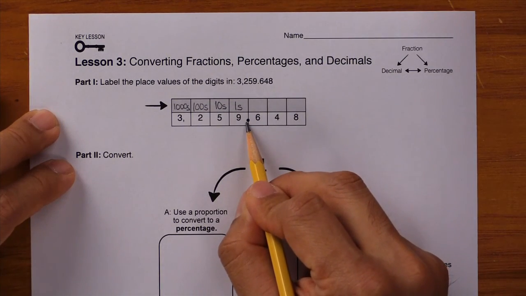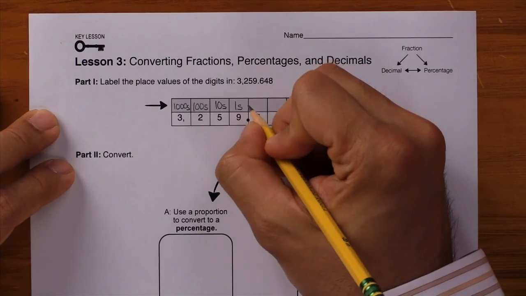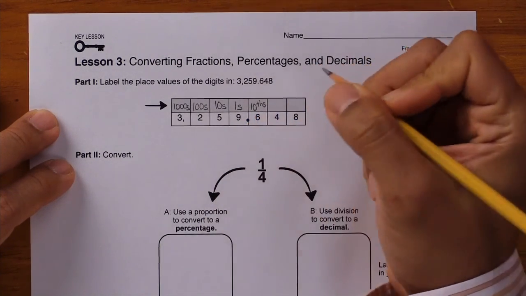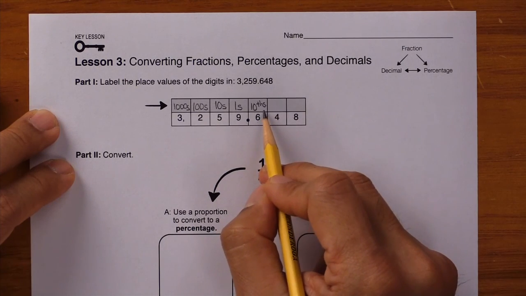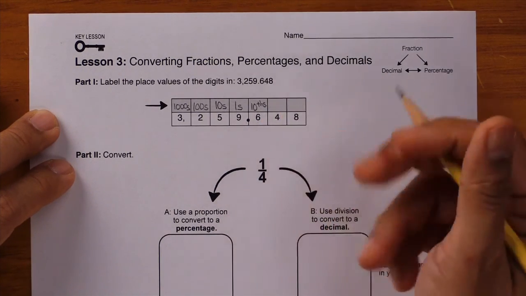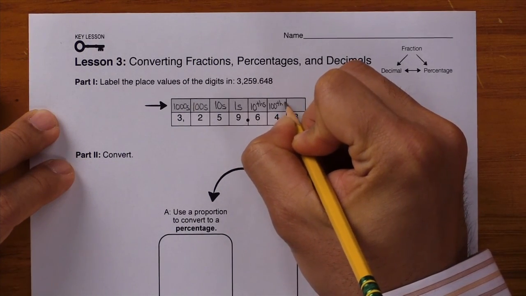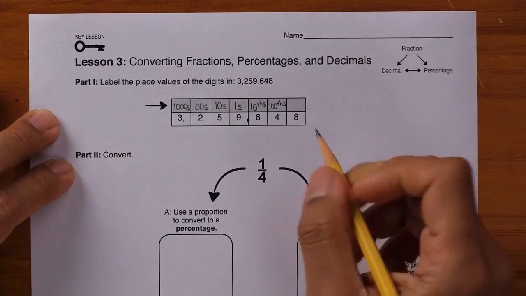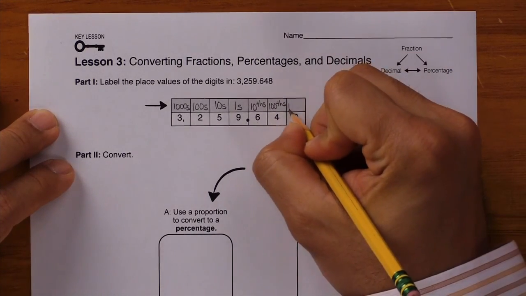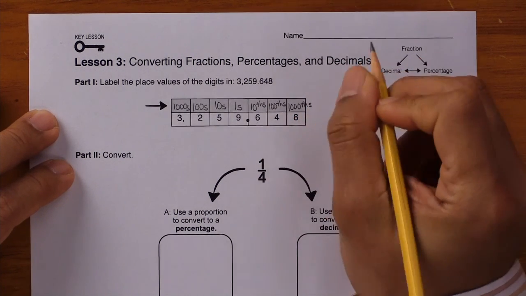Moving on to the other side of the decimal point, the 6 is in the tenths place value. And make sure you write a THS so that it says tenths. Next, the 4 is in the hundredths place value. Again, make sure you have a THS. And finally, the 8 is in the thousandths place value. Make sure to include the THS for thousandths.